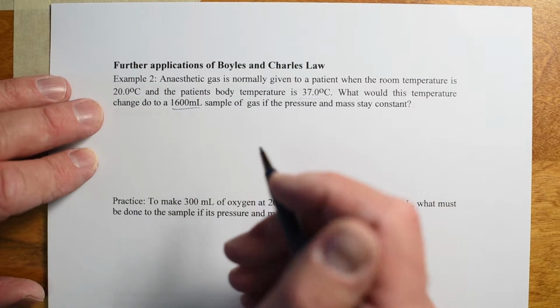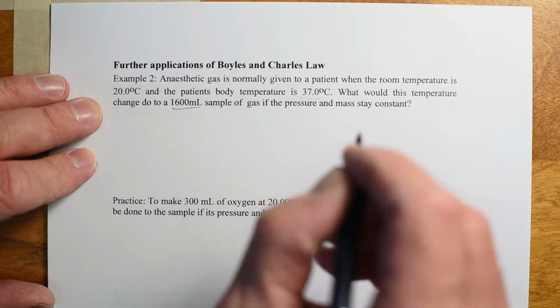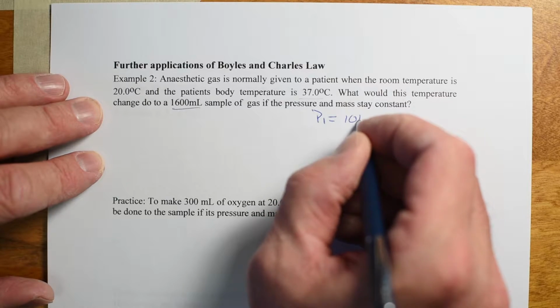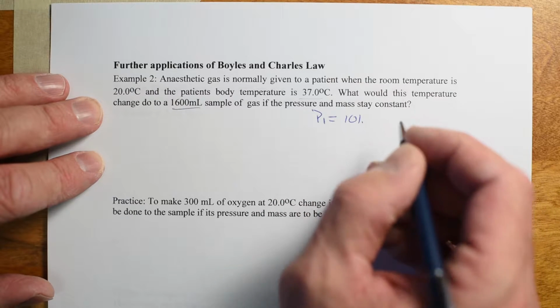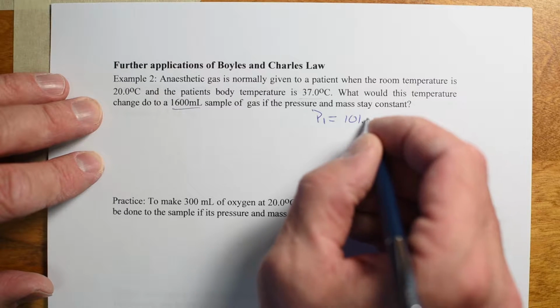We don't want the volume to go up too much, otherwise we'd blow their lungs out, and that wouldn't be fun. So again, P1 now, there's a little extra step here, 101, what did I say, 101.3 kilopascals.